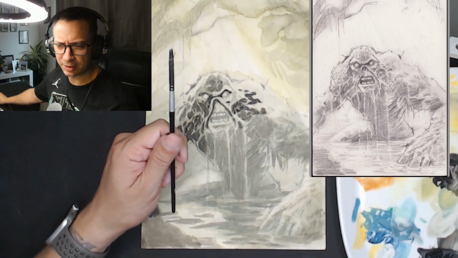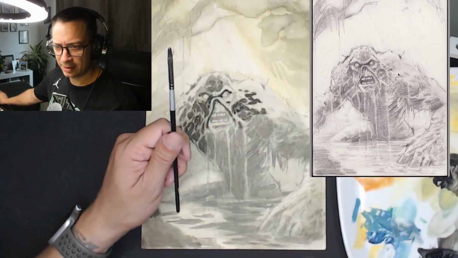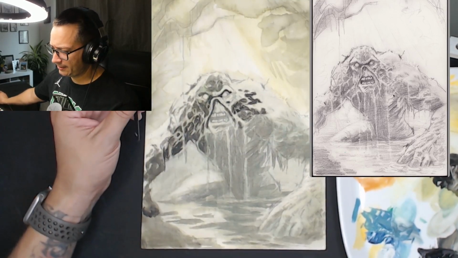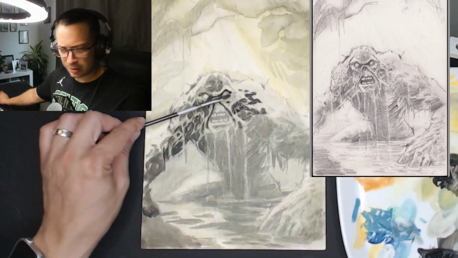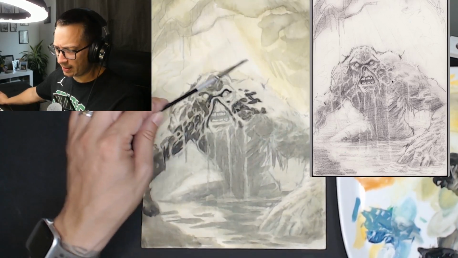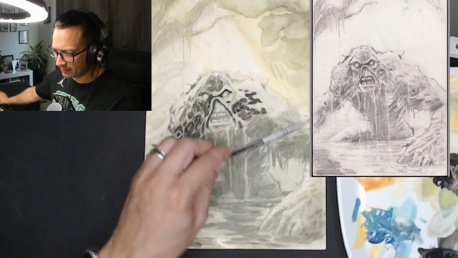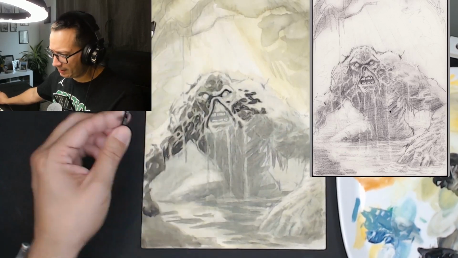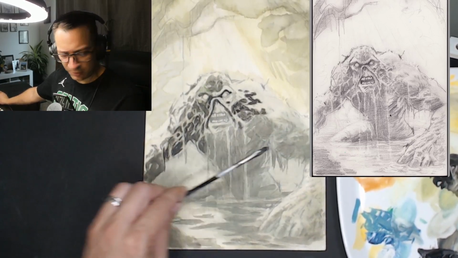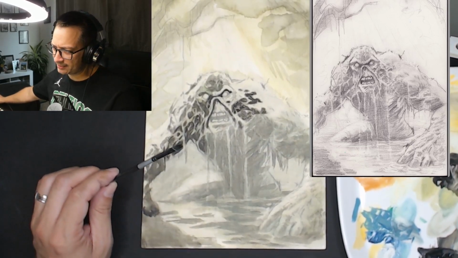I don't want to lose this stuff here. I'm beginning to lose some of it as I paint, but I want to make sure that I keep them in my mind. So I keep peeking up and I'm trying to follow my pencil lines.